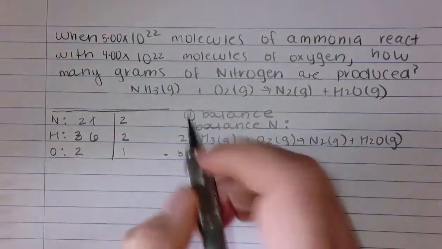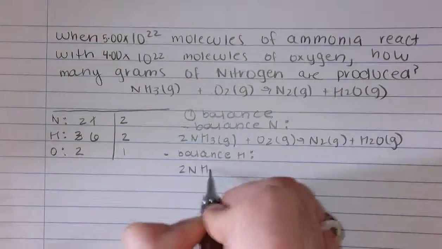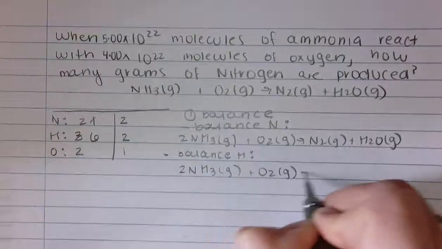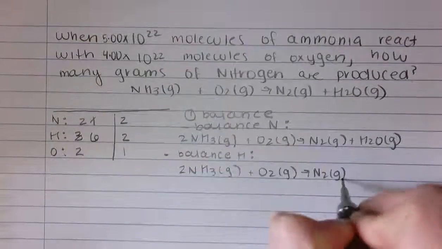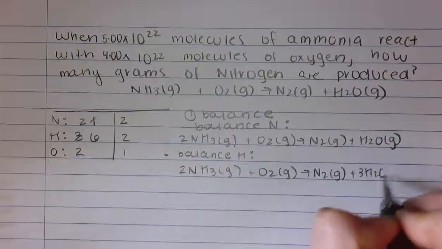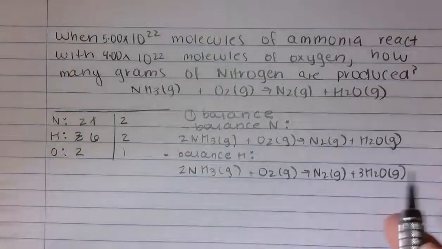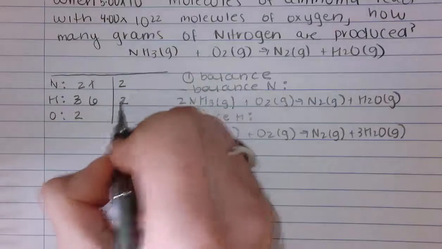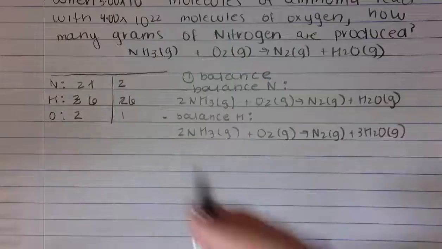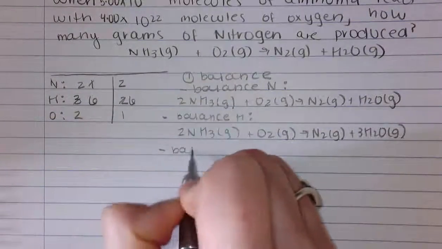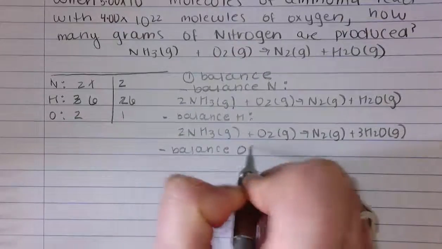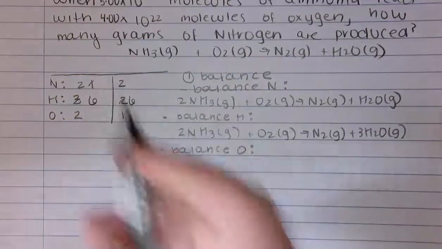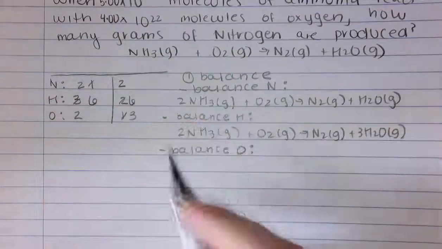And so to balance hydrogen, I am going to add a coefficient of 3 in front of my water. So now we have 6 on both sides. And that looks balanced. So to balance oxygen, let's first update our chart. We now have 3 on our right-hand side.